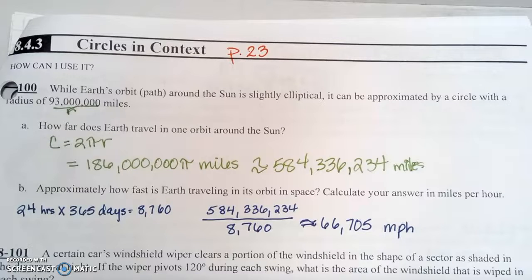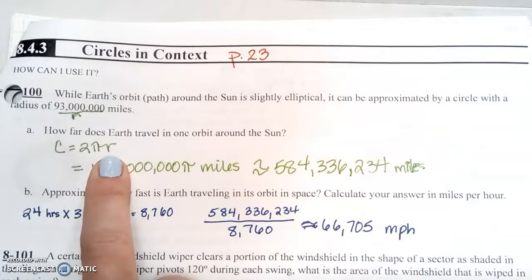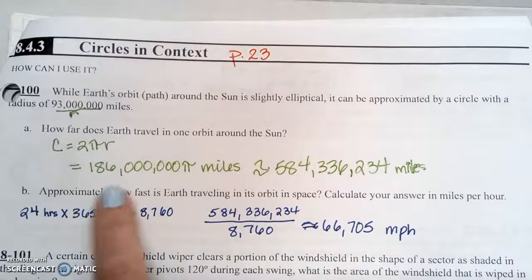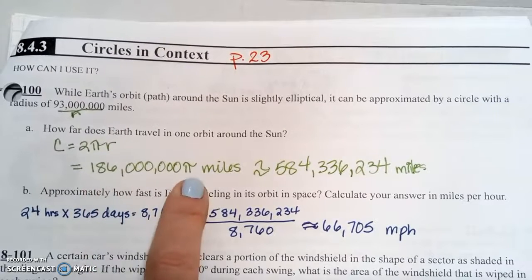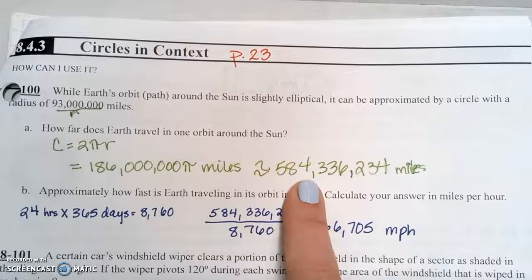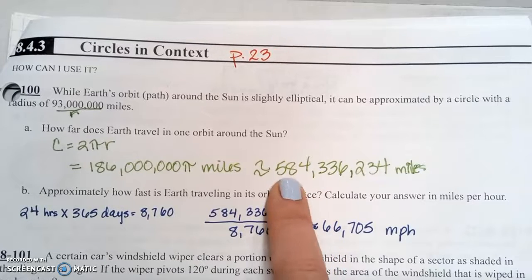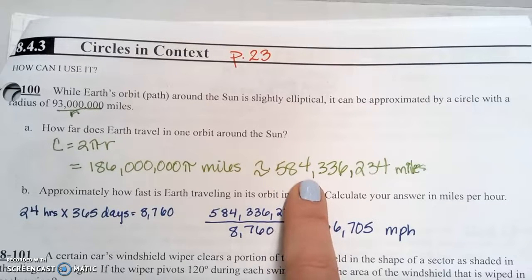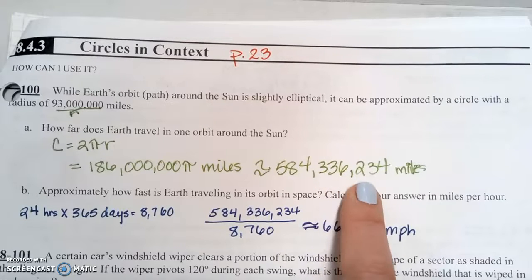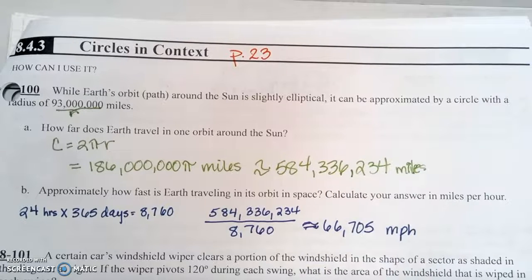So we're going to use the circumference formula, which is 2 pi r. So for the radius, we're going to plug in that 93 million, which gets us 186 million pi. Then if you plug it into your calculator and use that pi button, you're going to get approximately 584,336,234 miles. That's a lot.